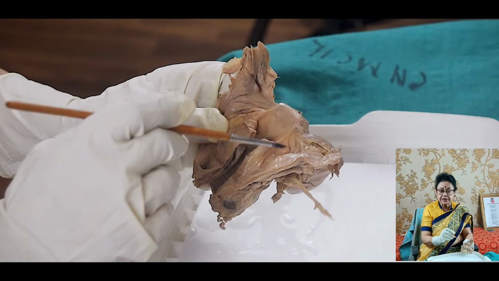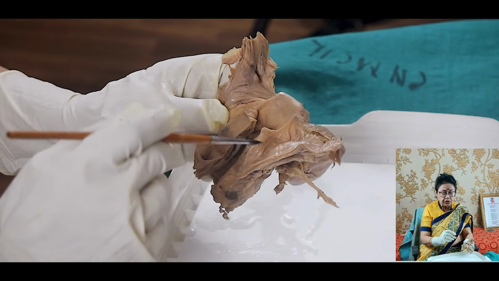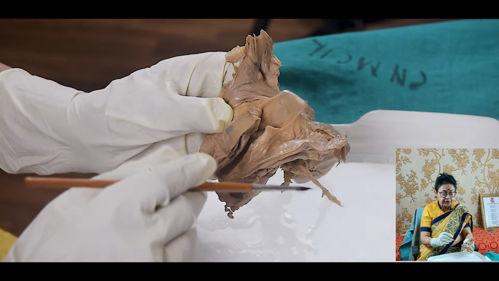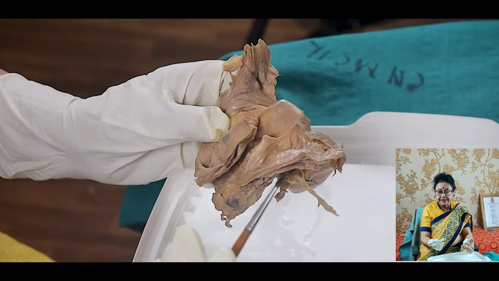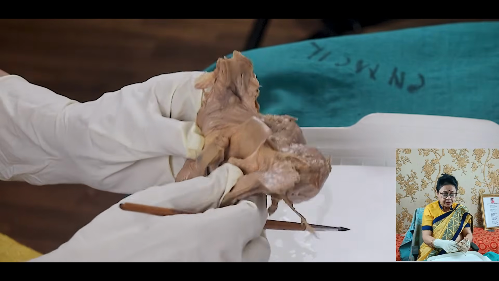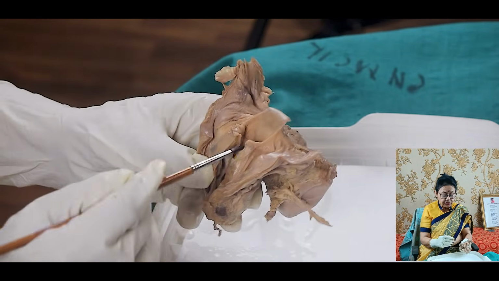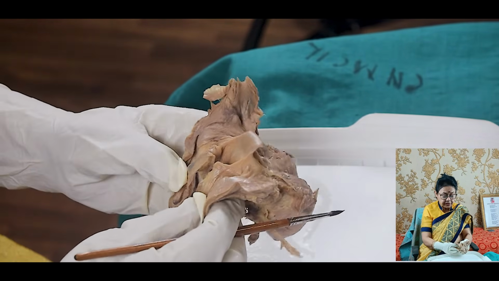So you require some ENT surgeon to remove this fish bone, if it is not done by any household method. So this is known as the piriform fossa.